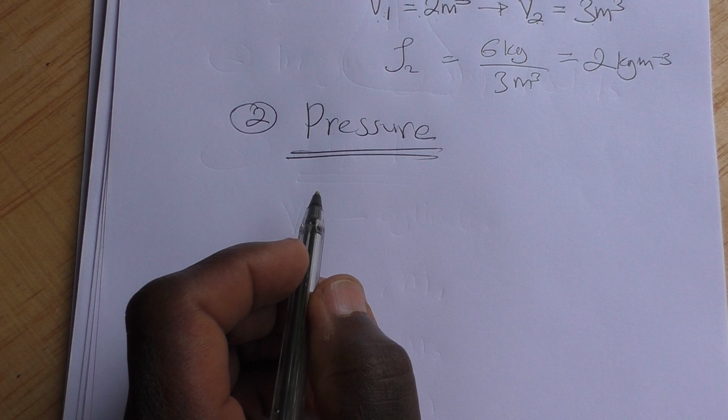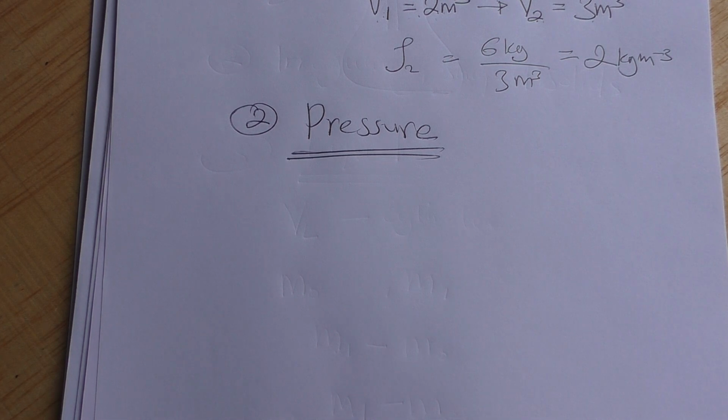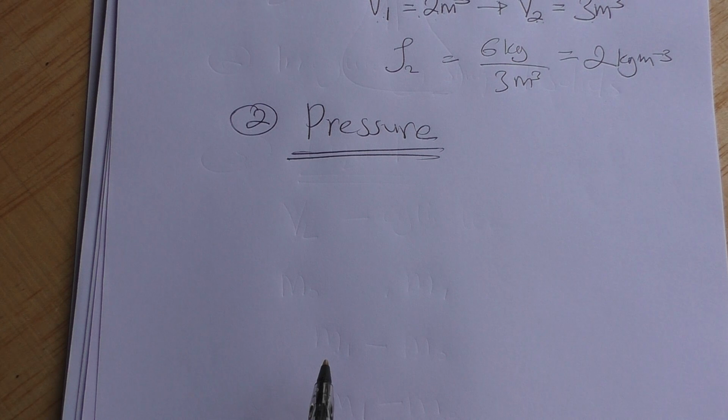However, we have another factor, that is the concentration of atoms, whereby in some materials atoms are closely packed, such as in solids.